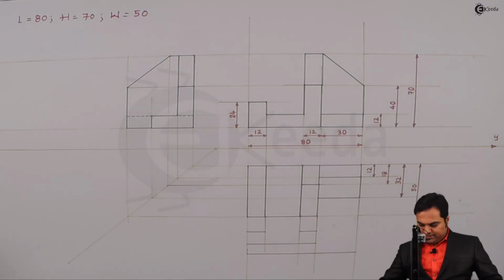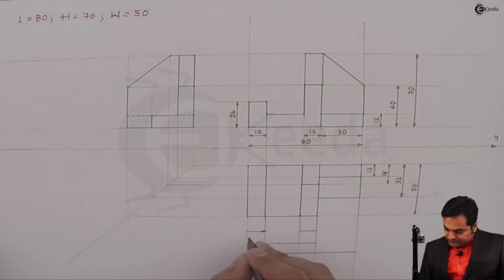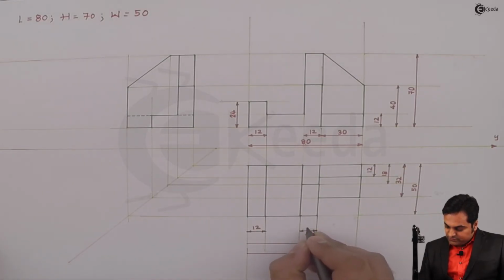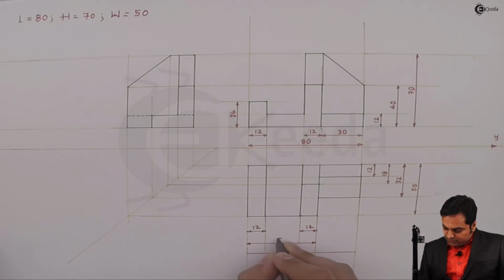So here I'm giving the dimensions. This is 12 mm. This is also 12 mm. This block is of 50 mm length and the total length is 80 mm.